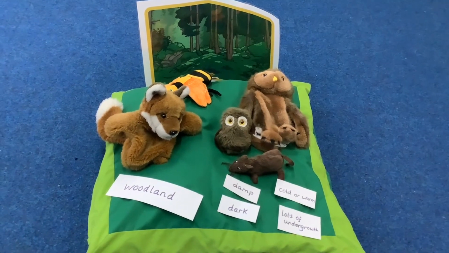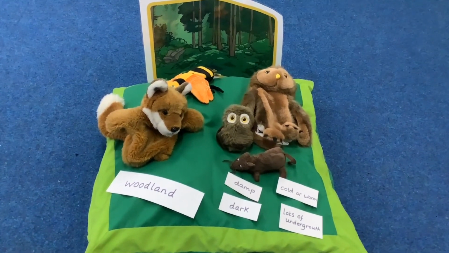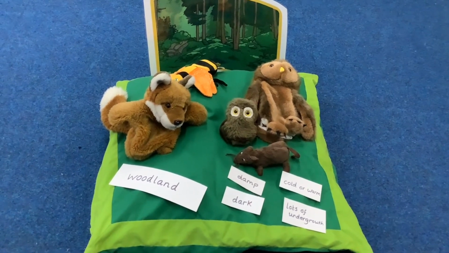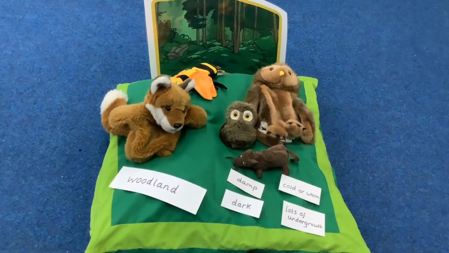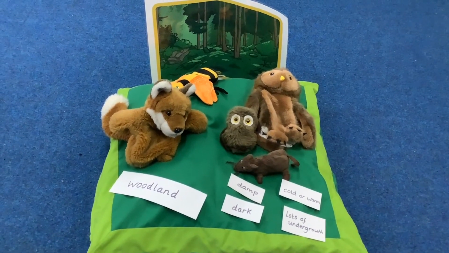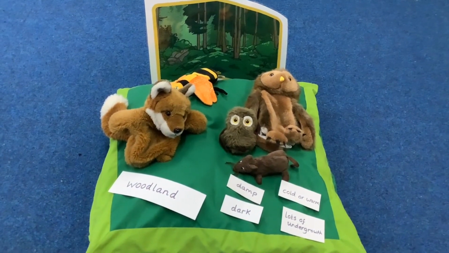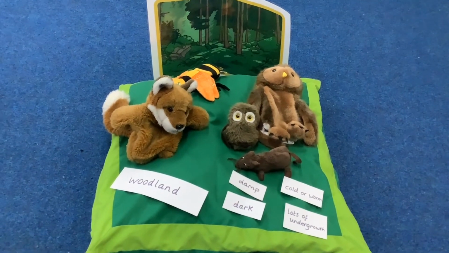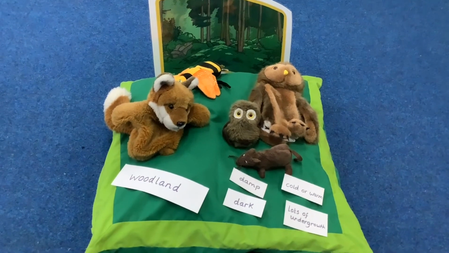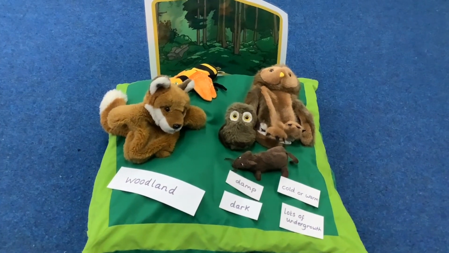So what animals would you find in woodlands? Well, there's foxes, mice, rats, badgers, deer in some woodlands, lots of different kinds of birds, including owls, and also loads of insects.